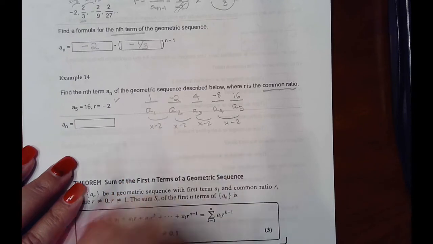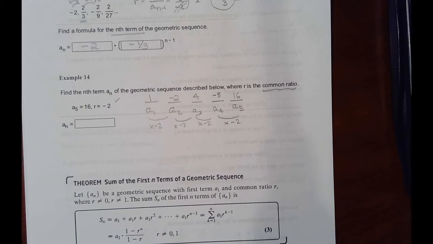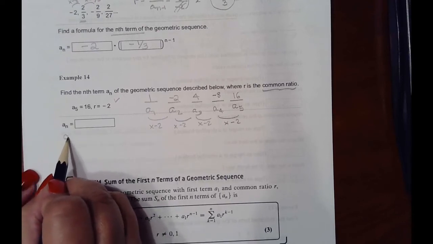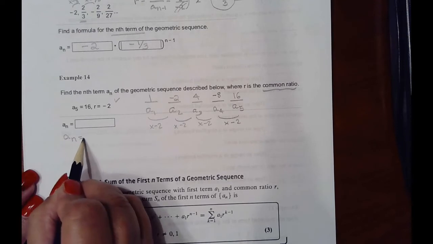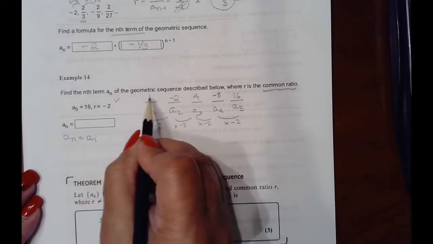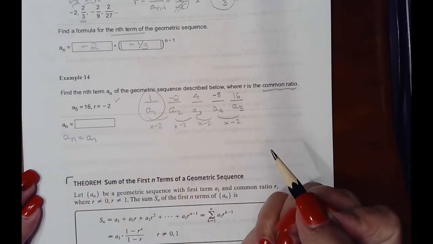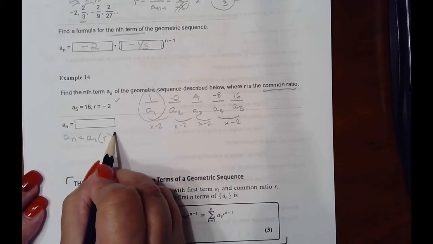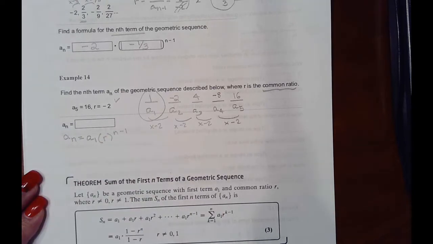And it should be, because if it's not like that, it's not a geometric sequence, and therefore you can't use the formula for finding the nth term, which I'll just remind you is the first term, there's a 1 in the 1st position, times the r value raised to a power of n minus 1.